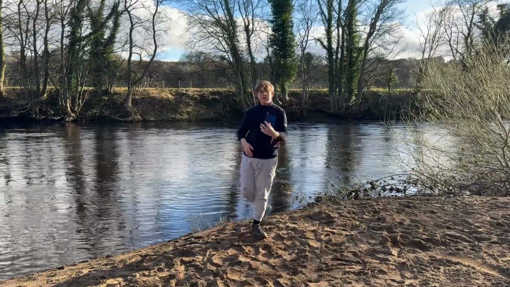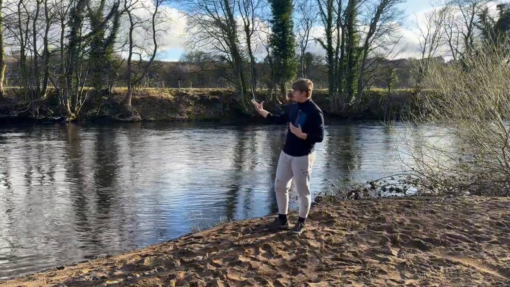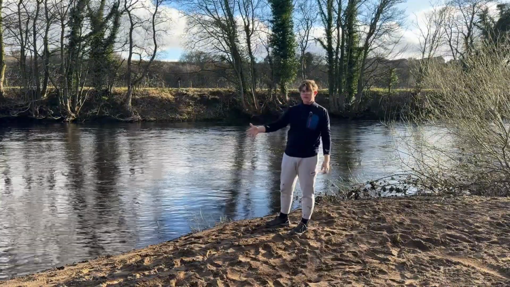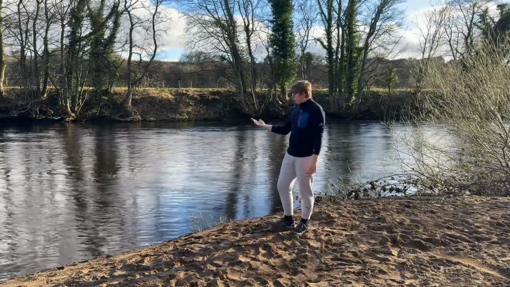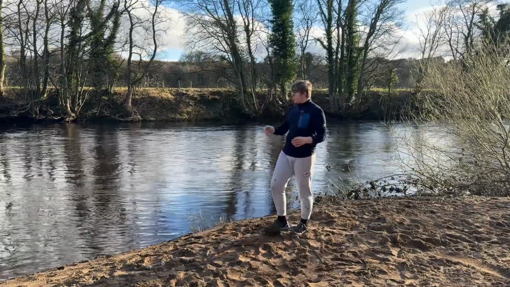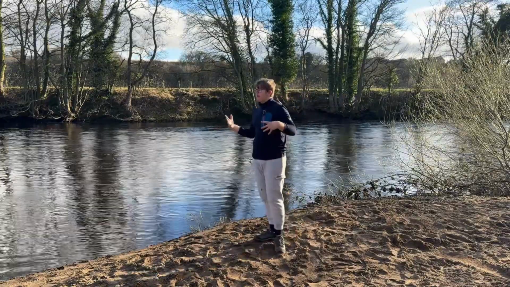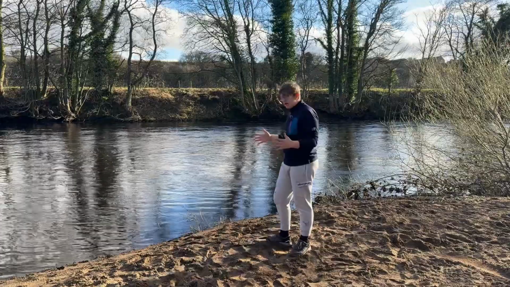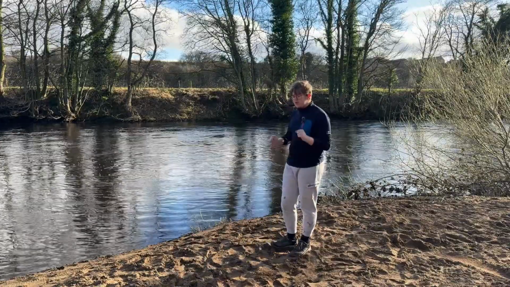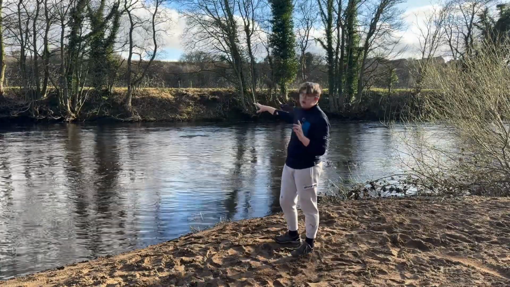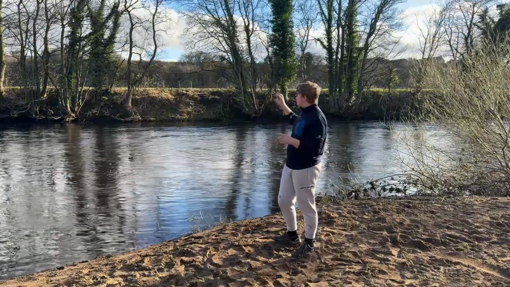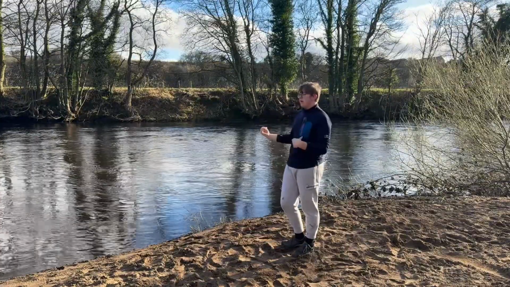That really shows deposition, but because it's so full today, we can't see that. So, deposition on a meander is basically the inside getting all the rocks and the sand, whereas the outside is getting eroded.